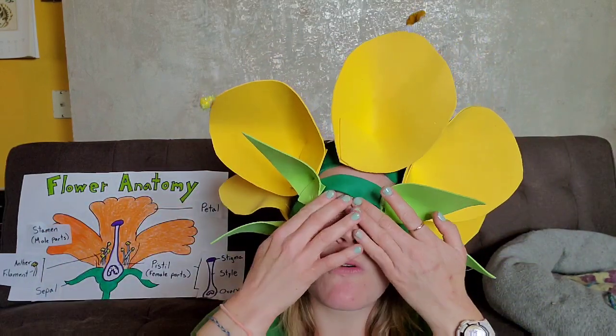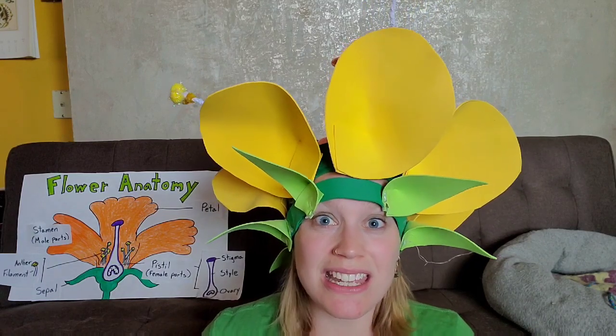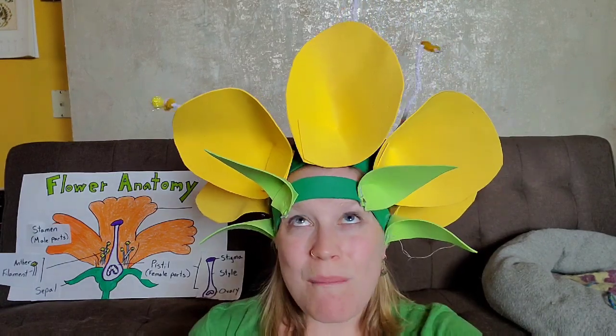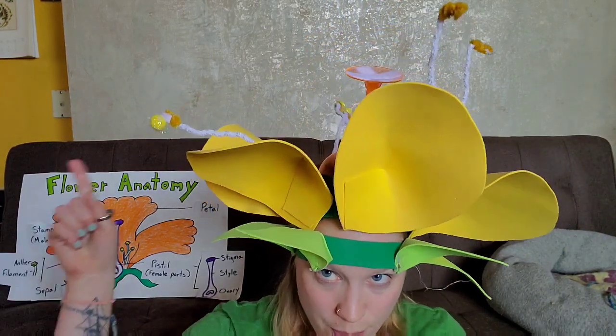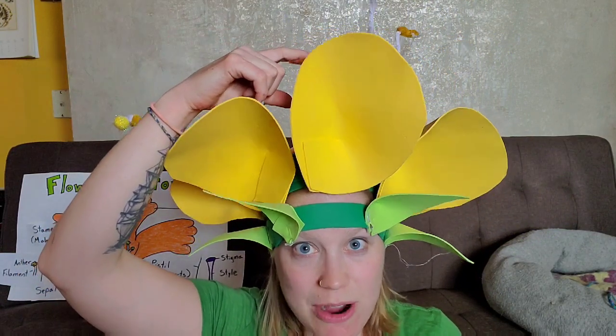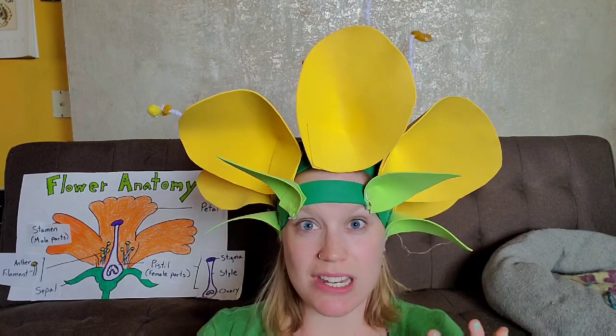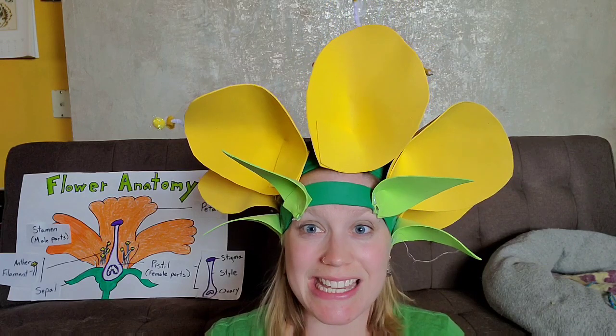All right. So what is pollination and how does it happen? Let me tell you. Pollination is simply the transfer of pollen from the male parts of a flower, the stamens, to the female parts of the flower, okay, resulting in fertilization. So this is very important. It's where seeds come from. Let's talk through a little bit of the mechanics of it.